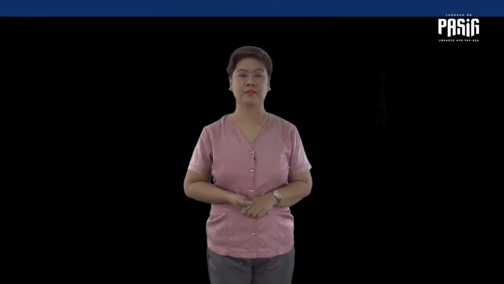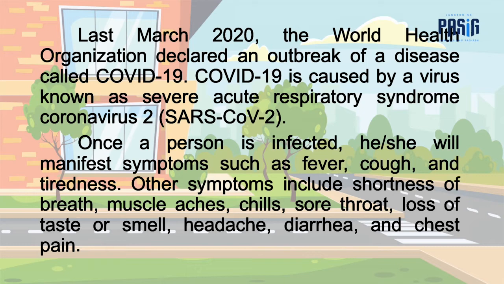Read the article on COVID-19, then present the causes and effects of this disease using the multi-flow map. Focus on the important information only. Last March 2020, the World Health Organization declared an outbreak of a disease called COVID-19. COVID-19 is caused by a virus known as Severe Acute Respiratory Syndrome Coronavirus 2, or SARS-CoV-2. Once a person is infected, he or she will manifest symptoms such as fever, cough, and tiredness.